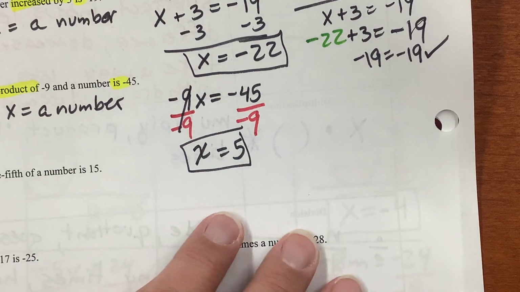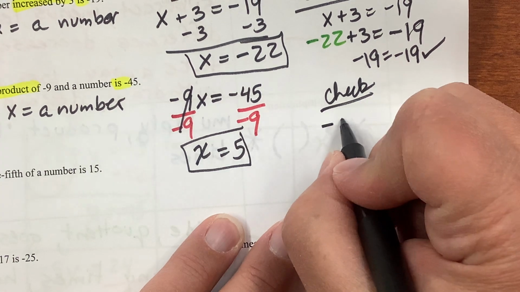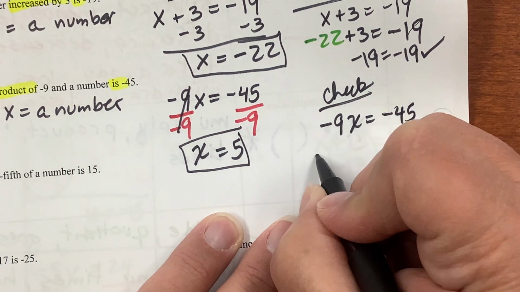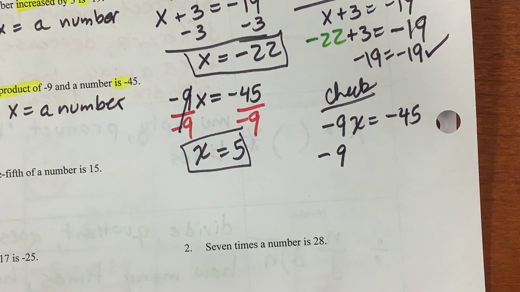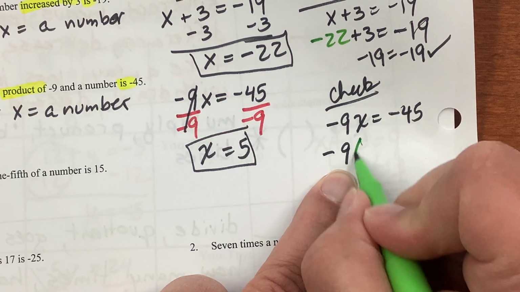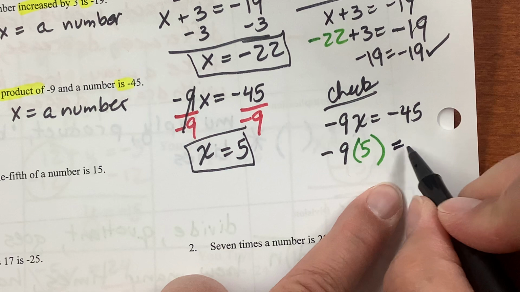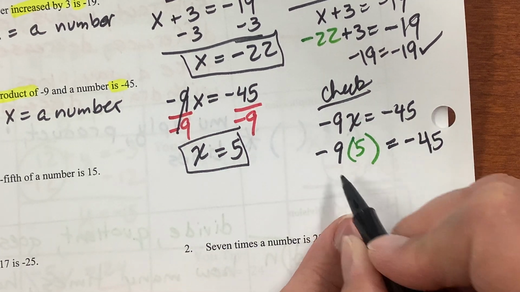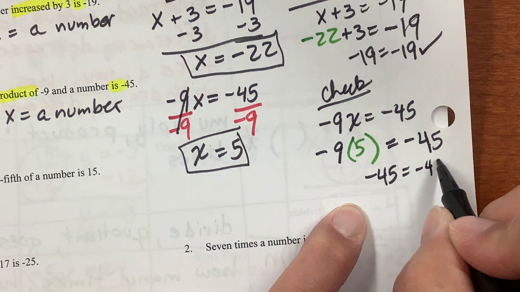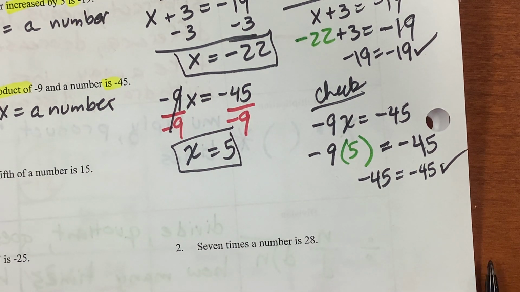So now to check it, I have to go back and rewrite my problem. Negative 9 times x equals negative 45. The x, I'm going to put in parentheses because I'm multiplying, to show that I'm multiplying by 5. Equals negative 45. Negative 9 times positive 5 is negative 45 equals negative 45, and it checks. Yay!